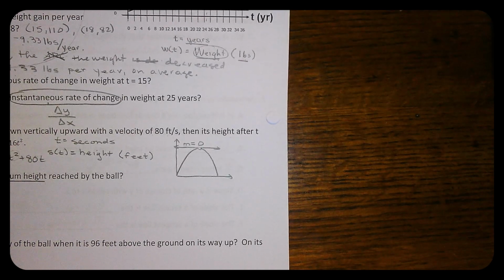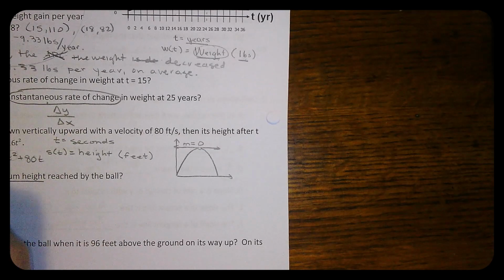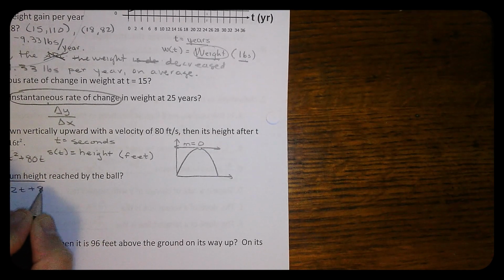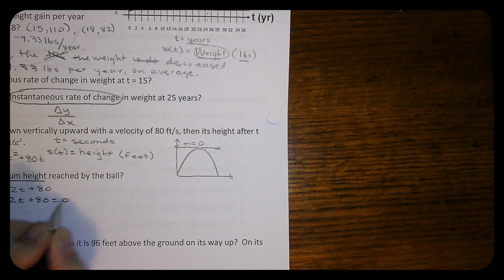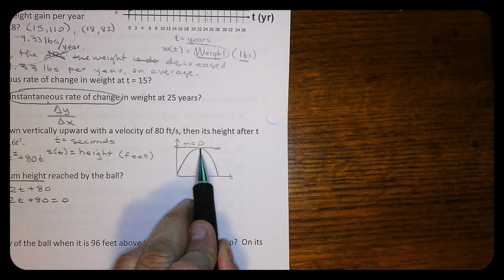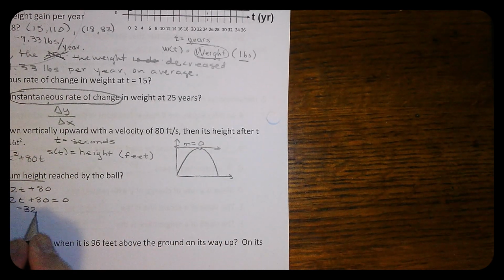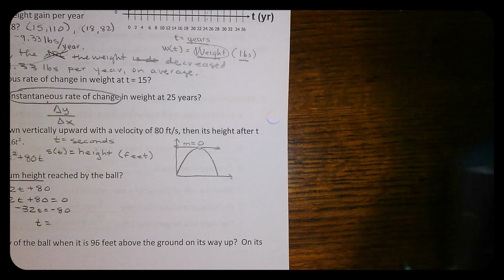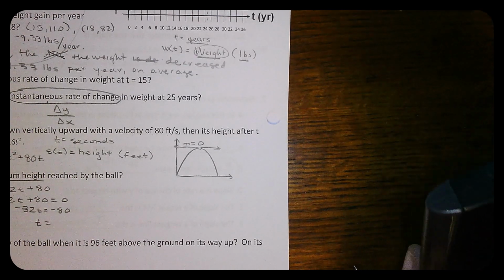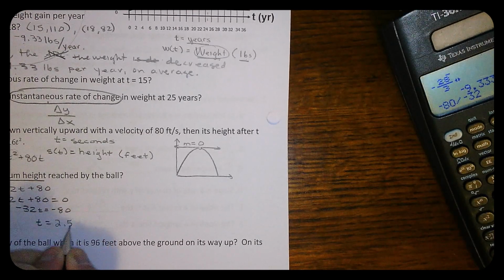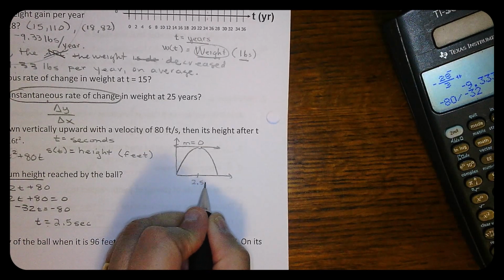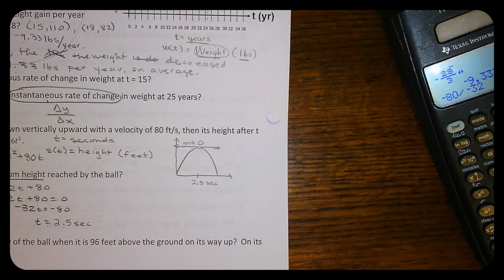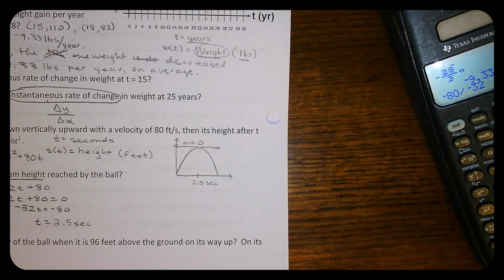So s prime of t, the derivative, would be negative 32t plus 80. And then we're going to set that equal to 0 because this is the slope formula. And we know the slope at that spot is 0. So negative 32t equals negative 80. And negative 80 divided by negative 32 is 2.5. And t is in seconds. So now we know at 2.5 seconds, the ball has reached its maximum height.